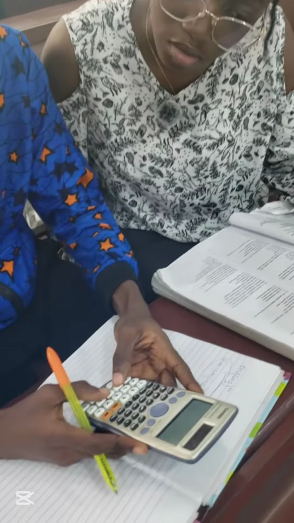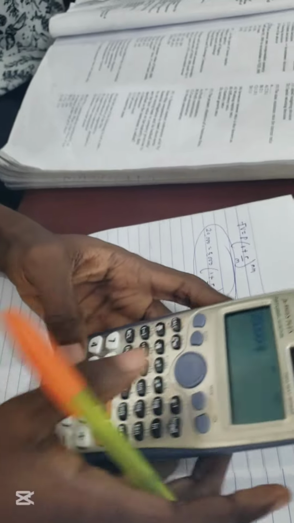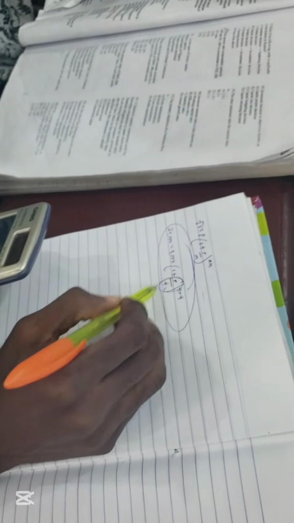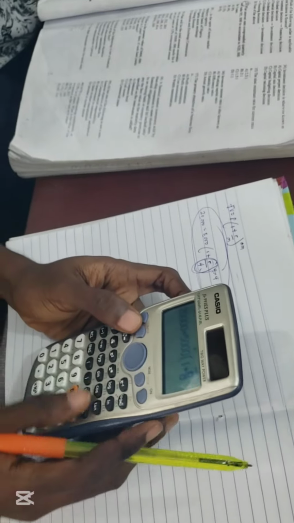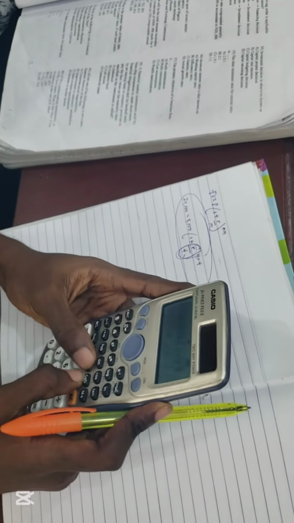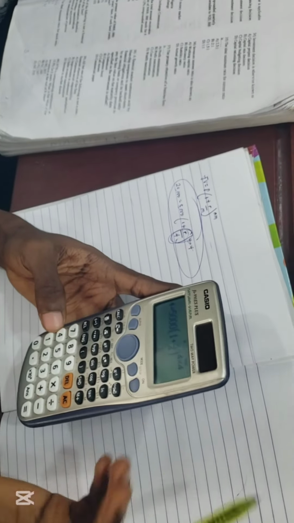So inputting that 20,000, then the equals to, shift and calc, this 5,000, 1 plus, this is a fraction, so just make use of this. We don't have r, so you can use variable x. Then 4, then close the bracket, then raise to power. You can just write 4 times 4, or if you like, you can write 16.